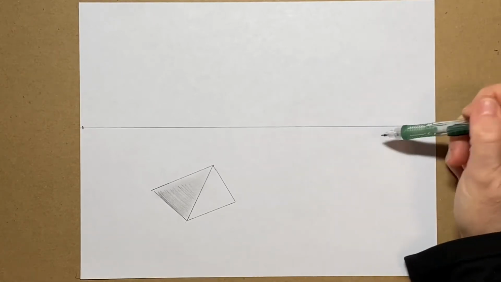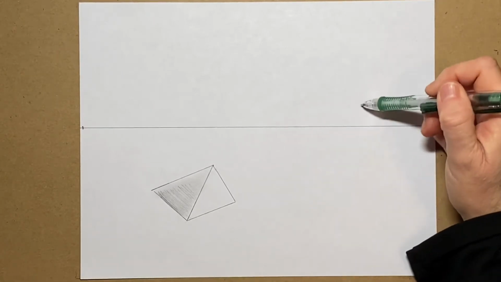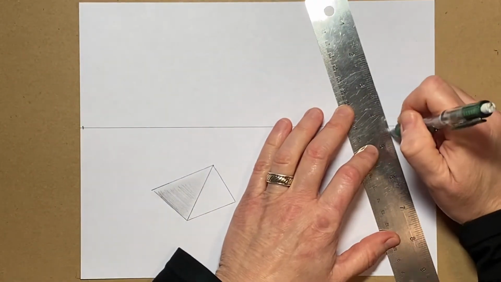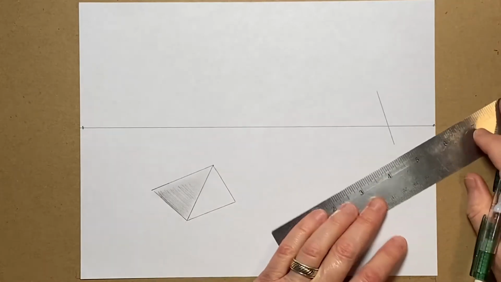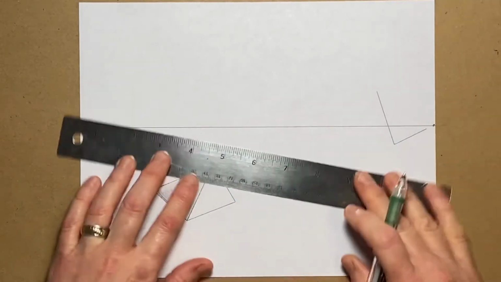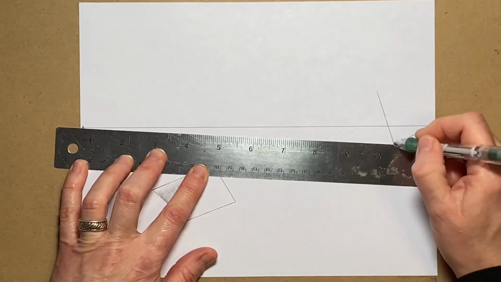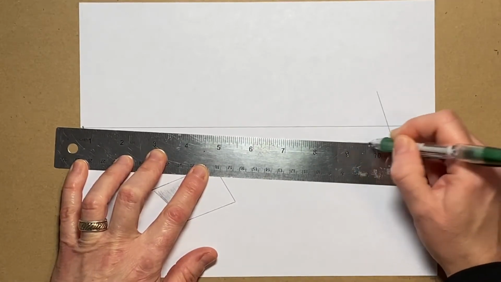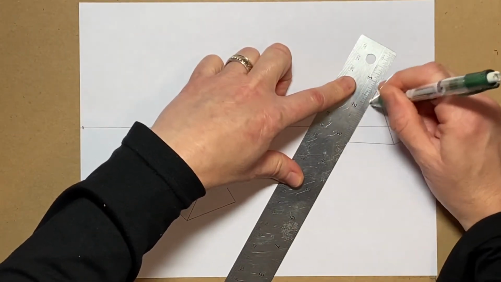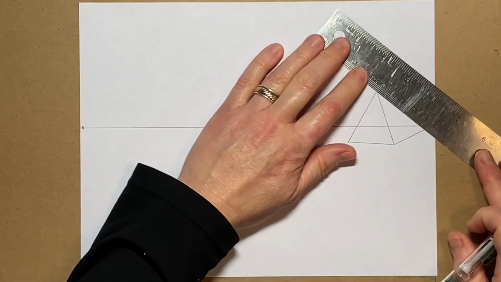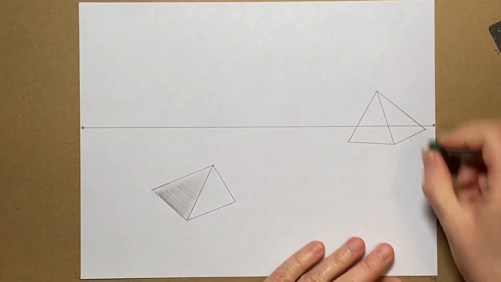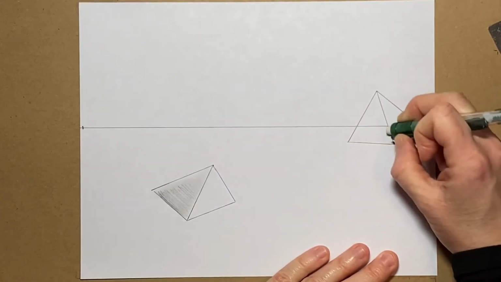All right, let's do one that is over the horizon line. I'm going to start with a line. The bottom of it is going to go back to my vanishing point, both sides vanishing points. Then I will simply end the line, deciding how wide I want that to be. Erase your extra lines that are going through it.